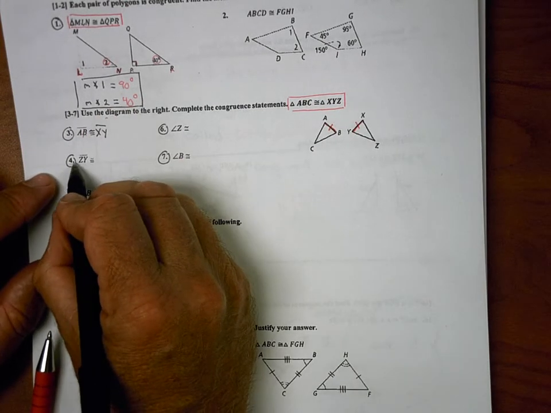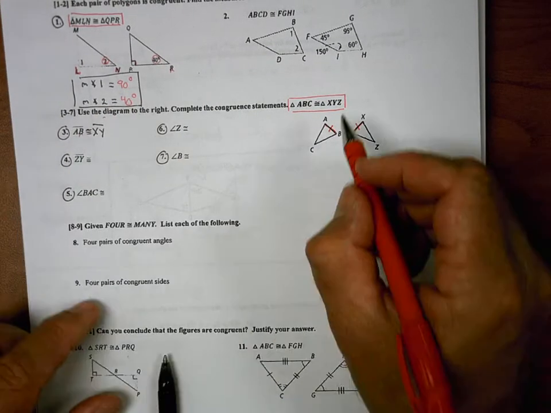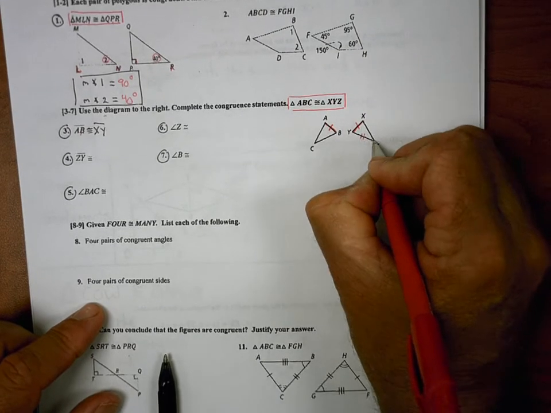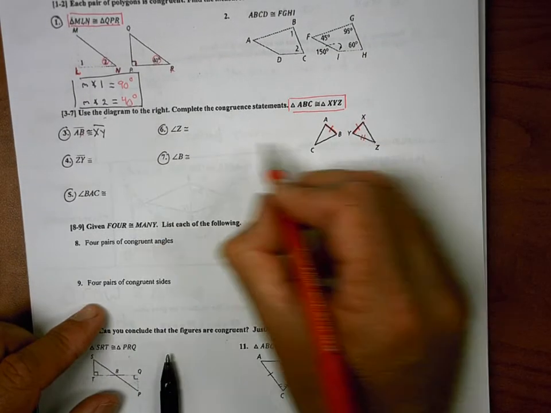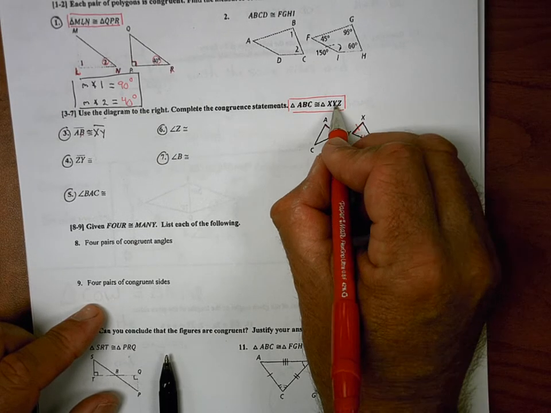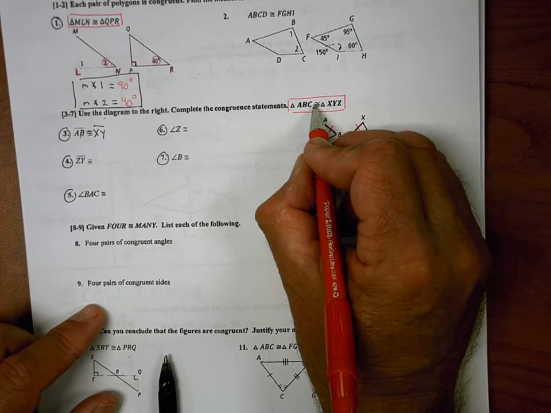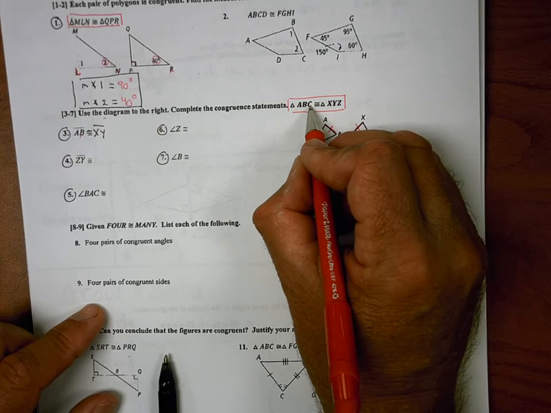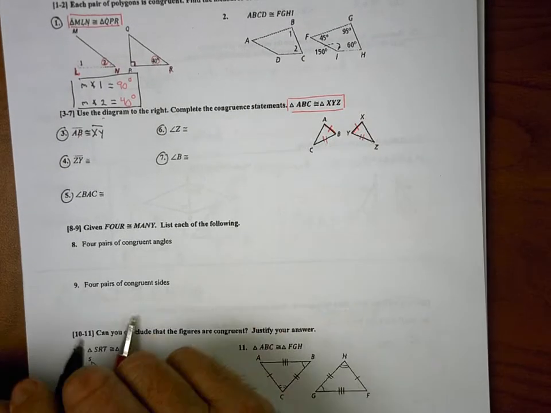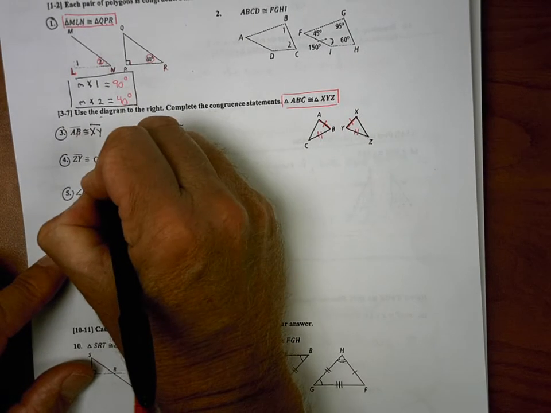Okay, number 4, side ZY. So ZY is this side right here. I'll put 2 tick marks. Is congruent to what? Well, if you notice, ZY is the third and the second letter in order of this statement. So that means it has to be congruent with side CB. So number 4 would be CB.